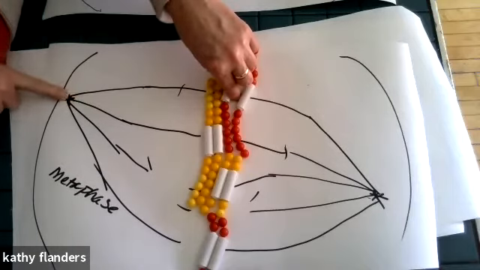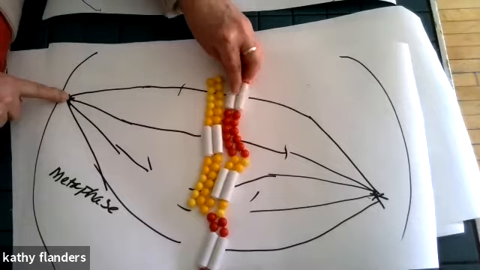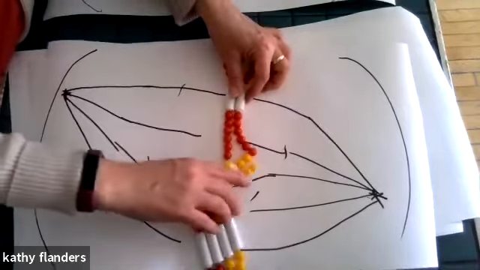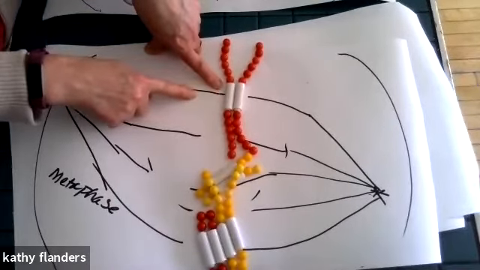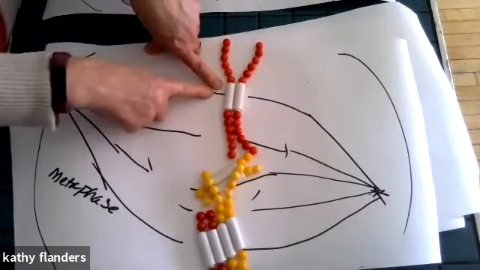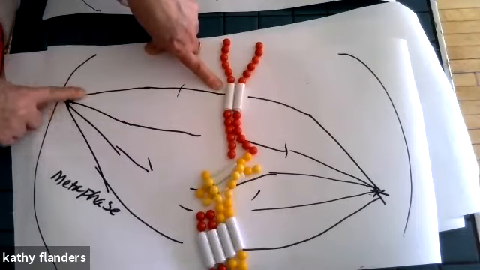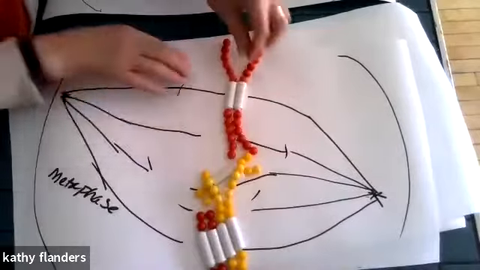Now that I have my spindle fibers attached to my centromere, each of my spindle fibers is going to contract, meaning it's going to get smaller, and it's going to move this direction on this side, and the opposite direction on the other side.